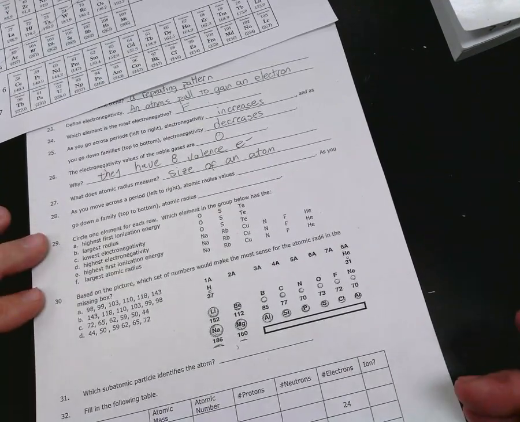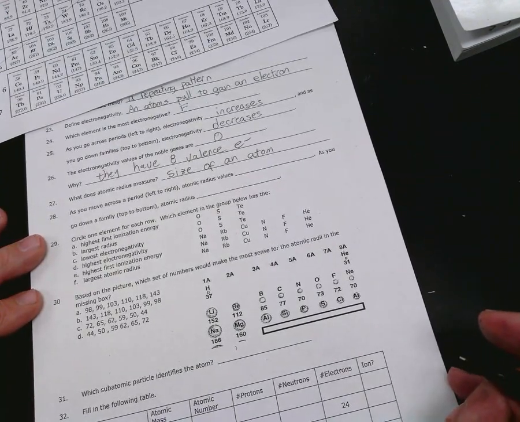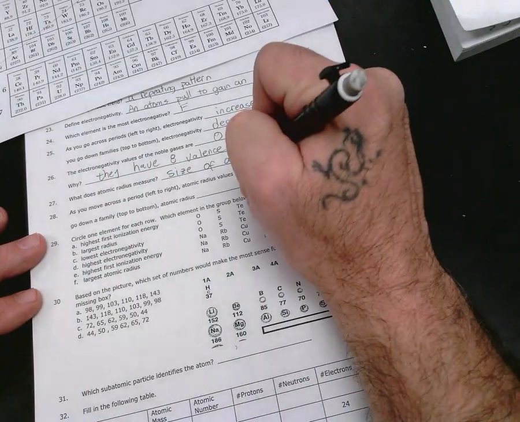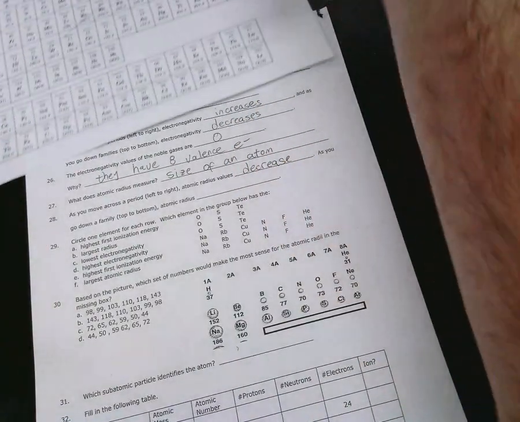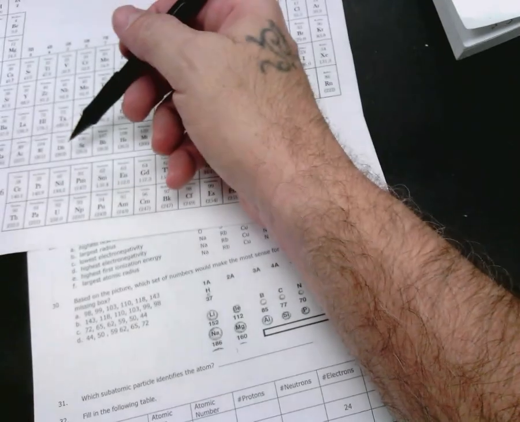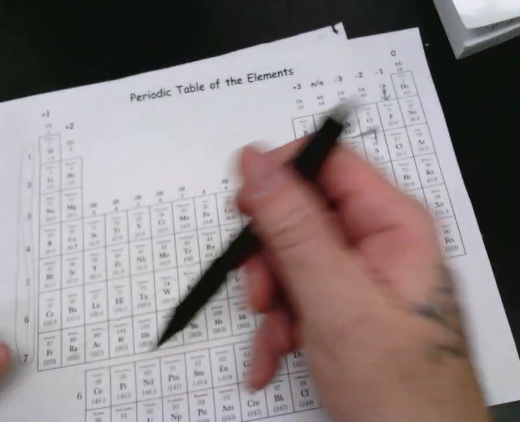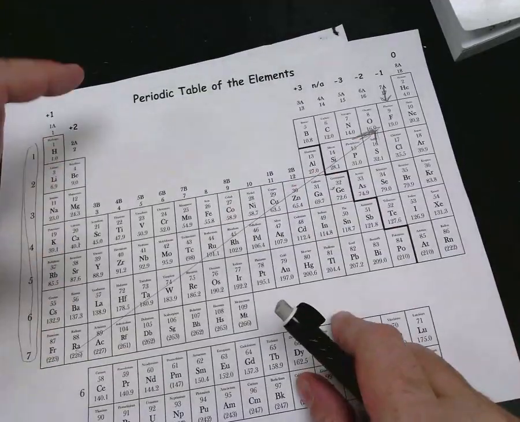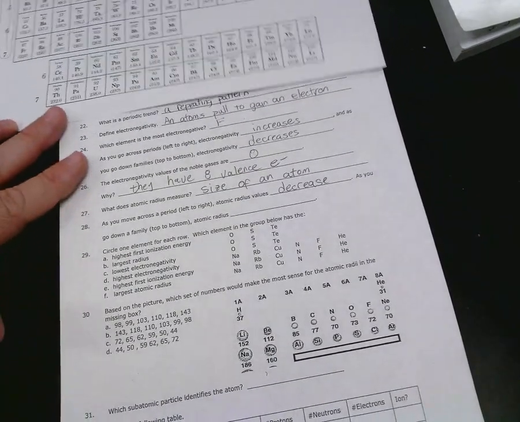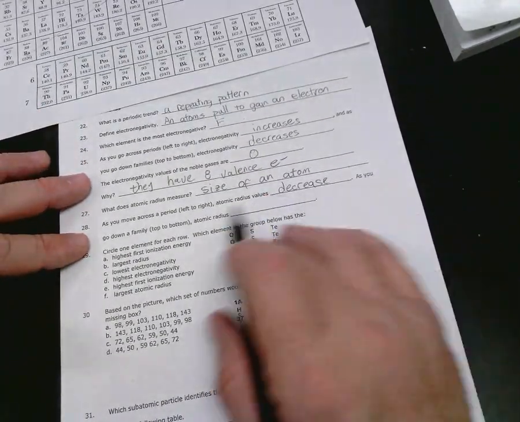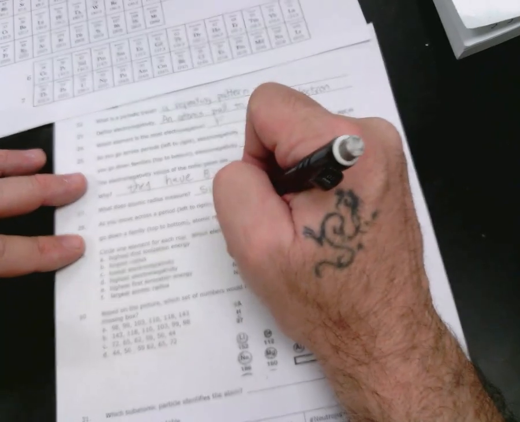As you move across a period left to right, atomic radius values decrease. Because remember, now we're talking about the opposite. We're talking about the trend down and to the left. So everything to the left is bigger and everything down is bigger. On the bottom is bigger. And as you go down a family, atomic radius increases.